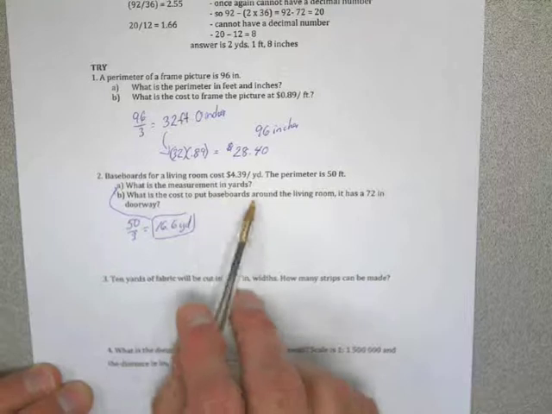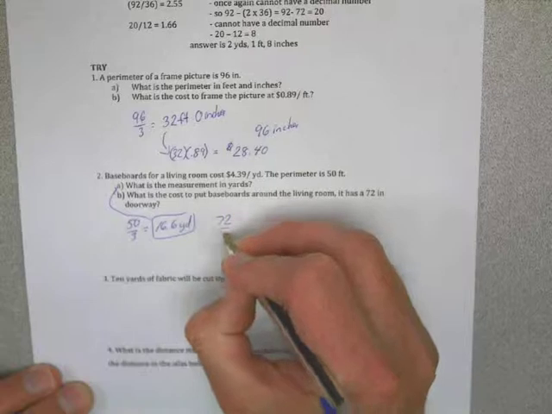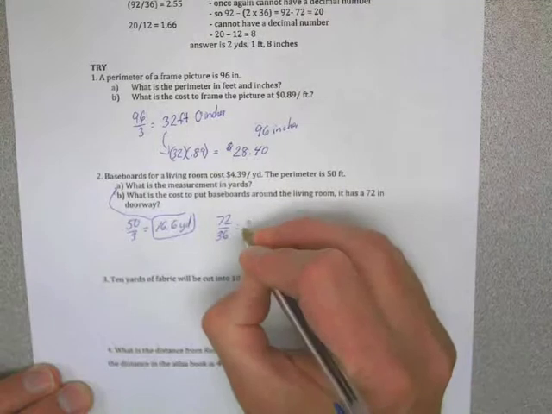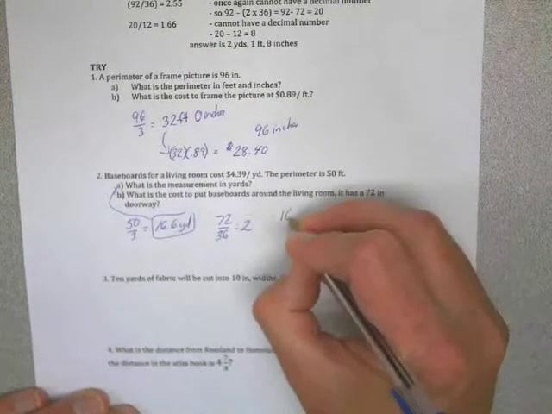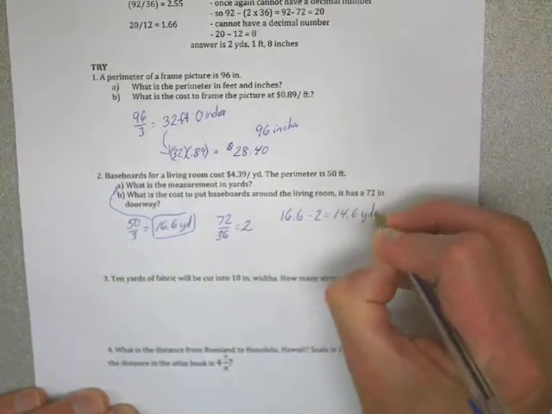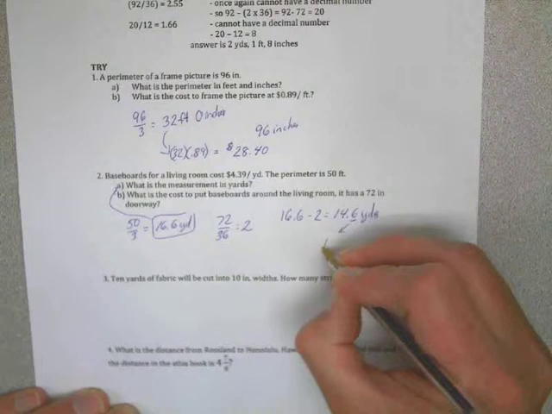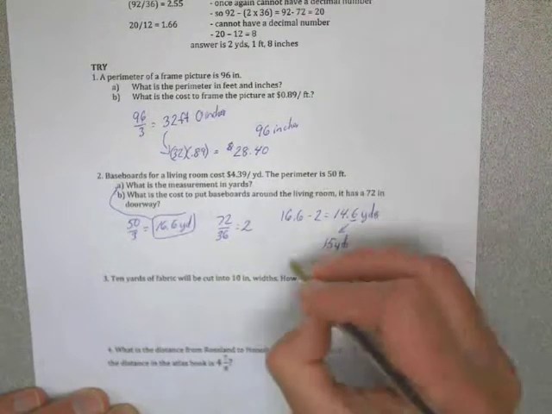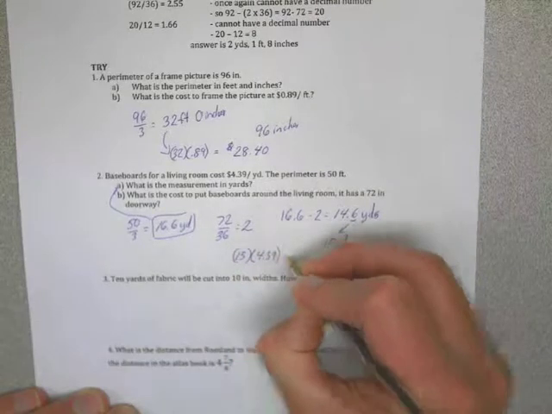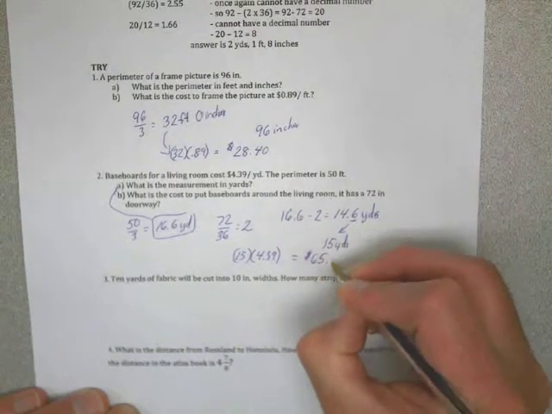What is the cost to put baseboards around the living room and have a 72-inch doorway? So 72 divided by 36, because there are 36 inches in a yard, and that gives me 2. So it's going to be 16.6 minus 2, which gives me 14.6 yards. You cannot buy part of a yard, so I have to round that up to 15 yards. And it's going to be 15 yards times $4.39, and the cost to put baseboards around that room will be $65.85.